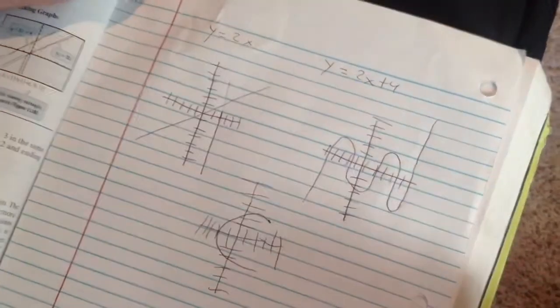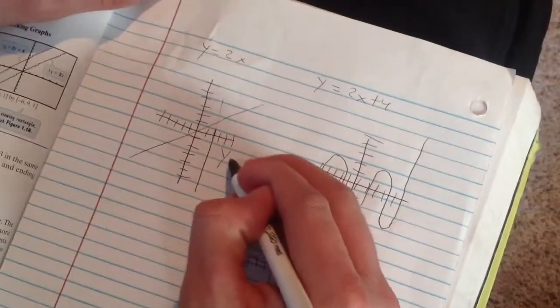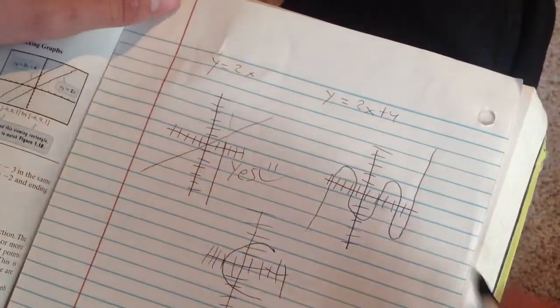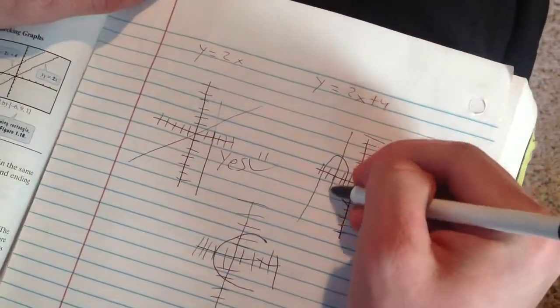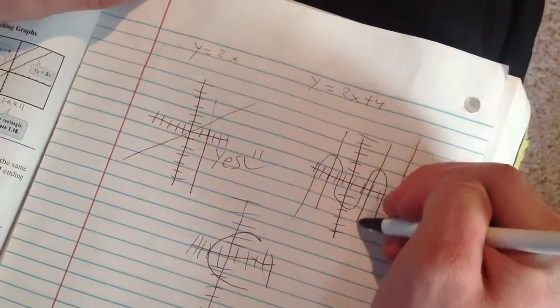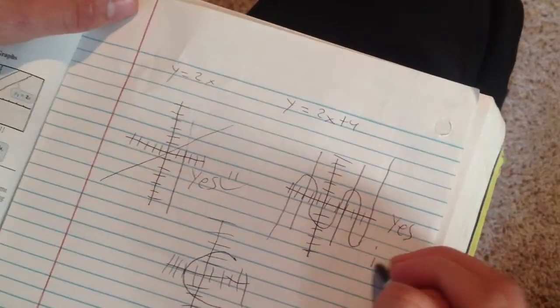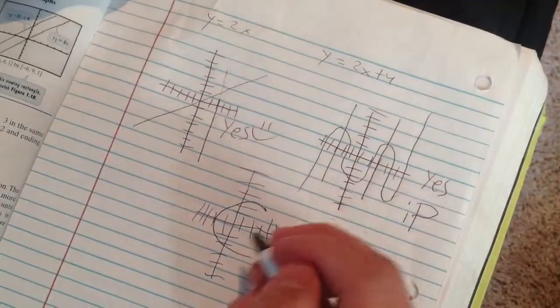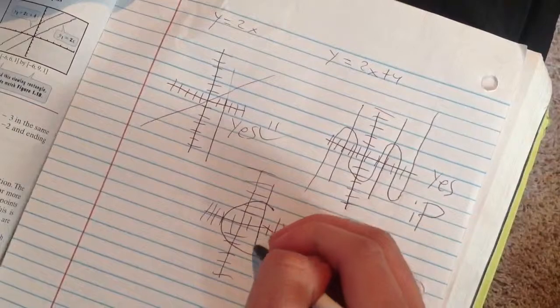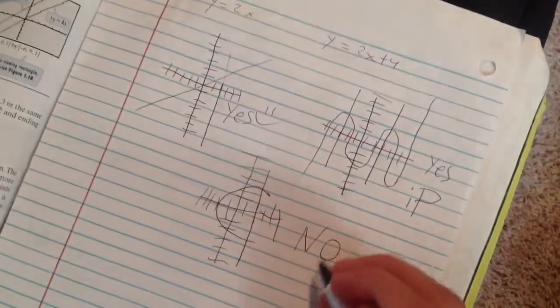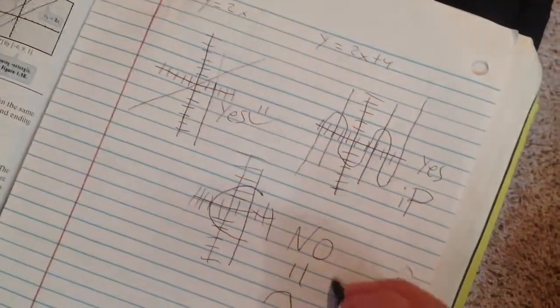Number 1 is a function, because it only passes through one x value one time. Number 2 is a function, because it only passes through one x value one time. Number 3 is not a function, because it passes through multiple x values.